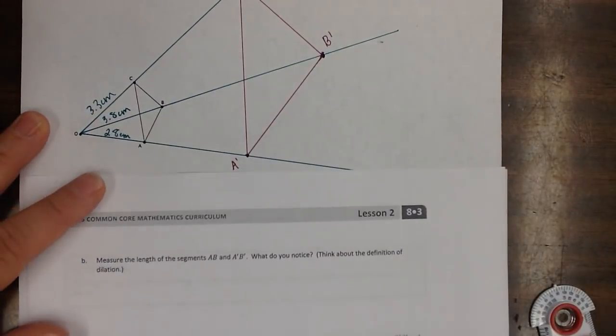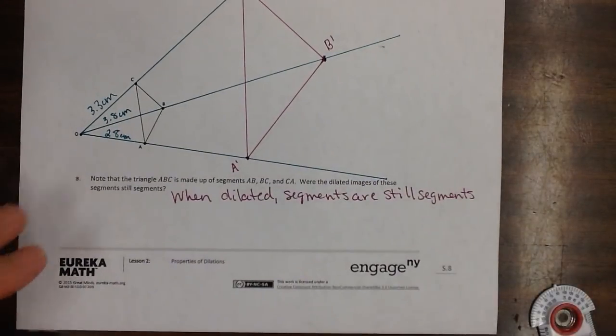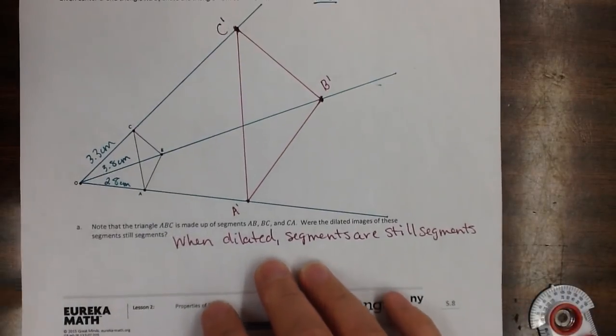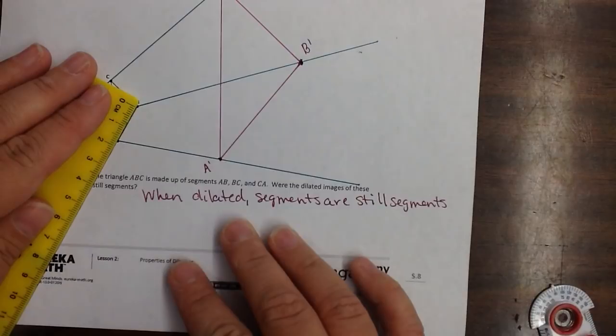Okay, B, measure the lengths of segment AB and A prime, B prime. What do you notice? Think about the definition of a dilation. Okay, so segment AB, 1.8.